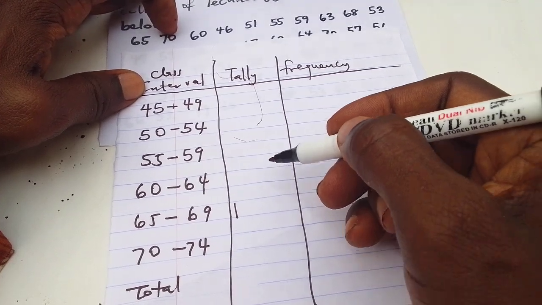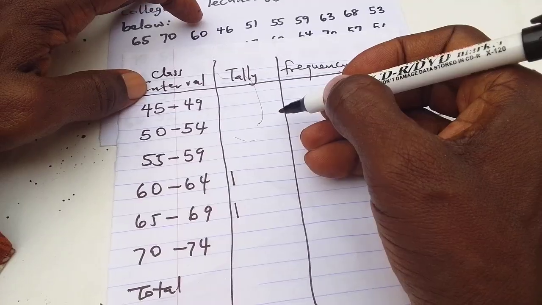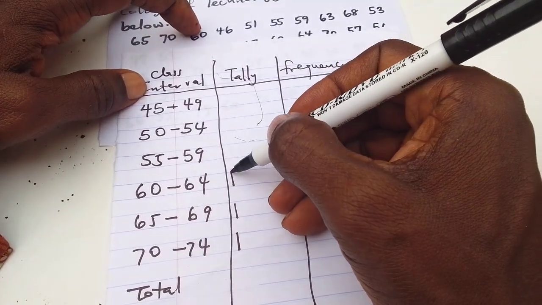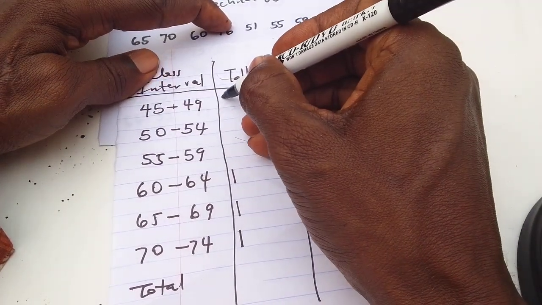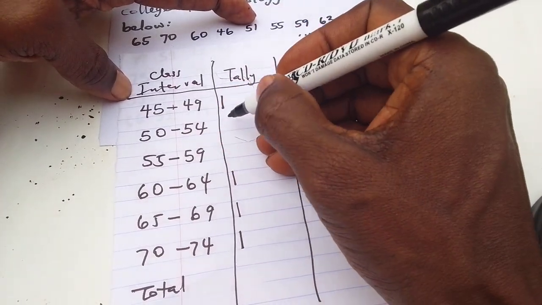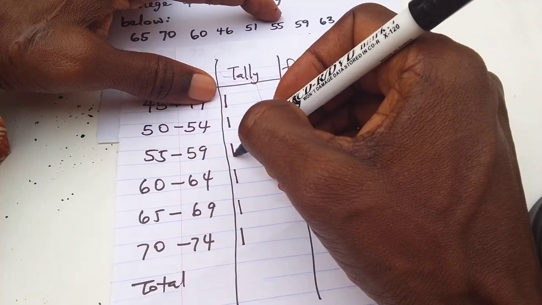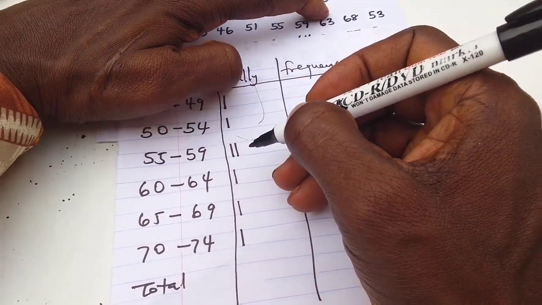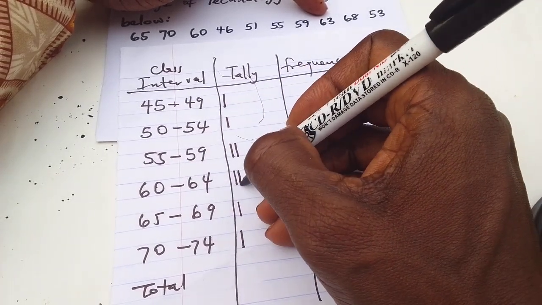The next number is 60. 60 should fall in this range. The next number is 70, so 70 should be here, followed by 60. I've done that already. 46 should be here. Then 51 should be between 50 to 54. Then the next number 55 should be here. Then 59 is here. 63 is within this range.